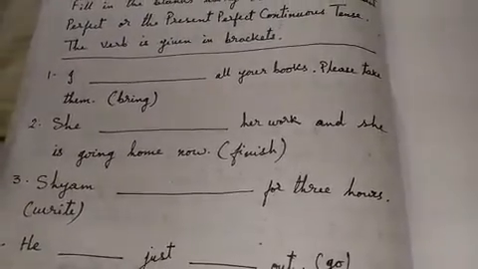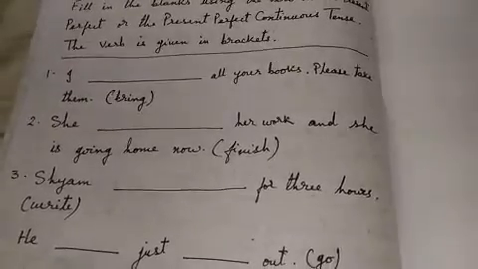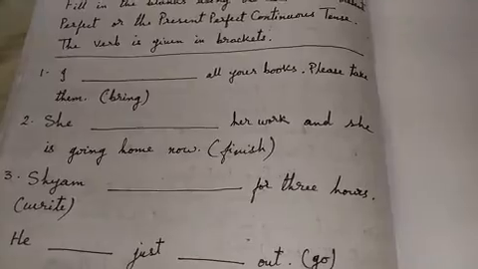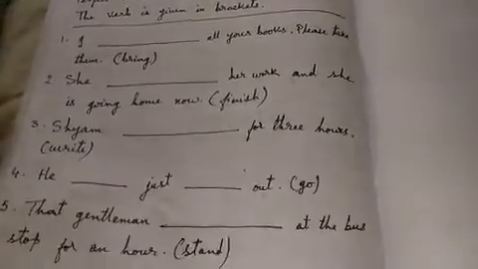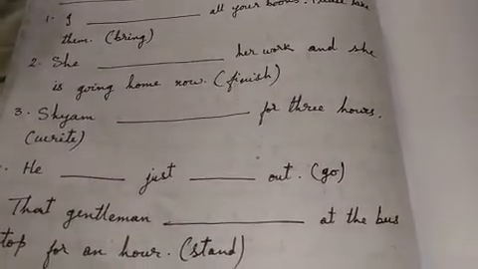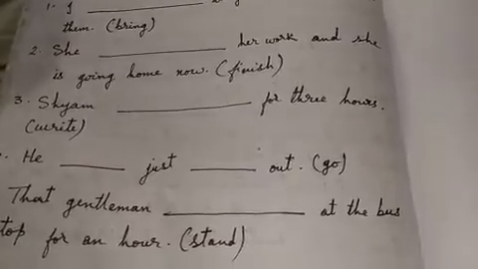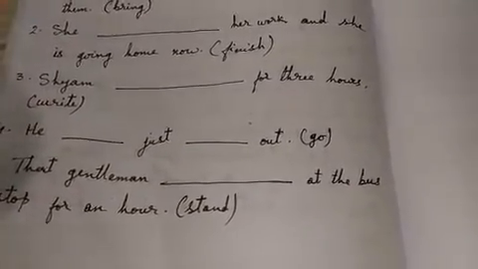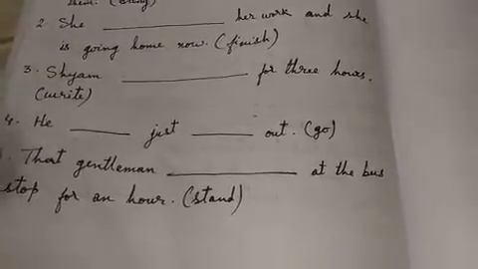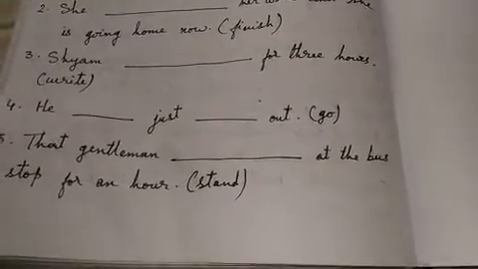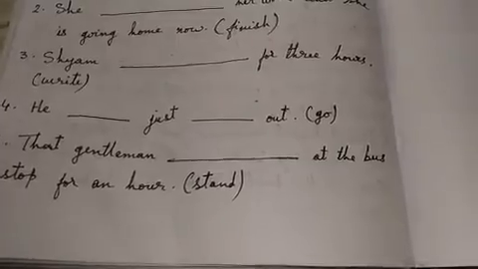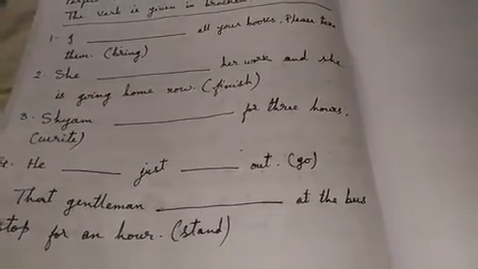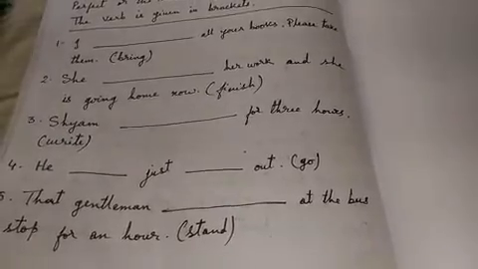I dash all your books. Please take them. She dash her work and she is going home now. The word is finish. Sham dash for 3 hours. The word is wait. He dash just dash out. The word is go. That gentleman dash at the bus stop for an hour. The word is stand.